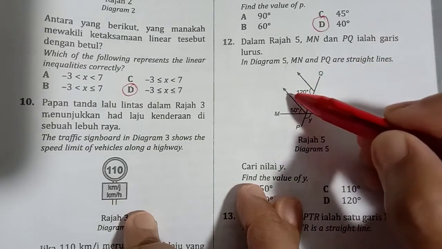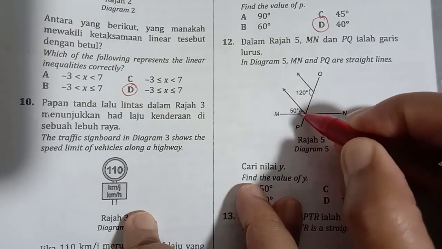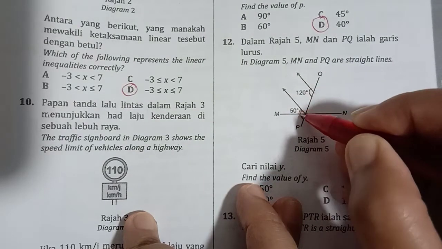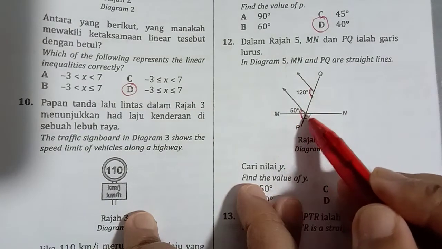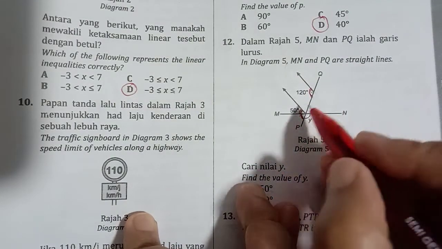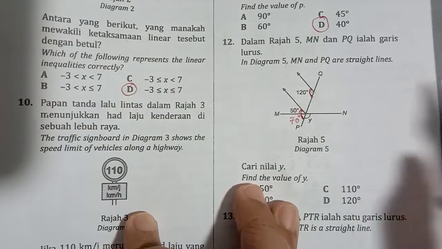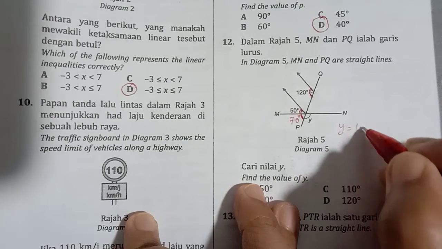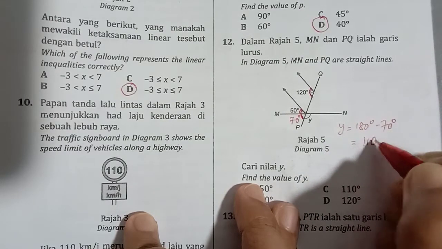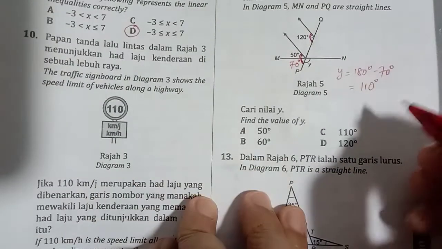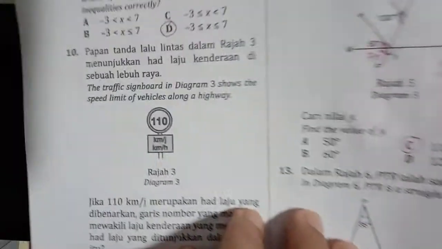So you can find, this one is the parallel line. So the angle here must be the same. These two angles must be the same. Okay. So if the angle here is 120, here also 120. This is 50, meaning here is 70. Okay. So Y equals 180 minus 70. So it becomes 110. Okay. So you must understand the properties of angles for parallel lines.